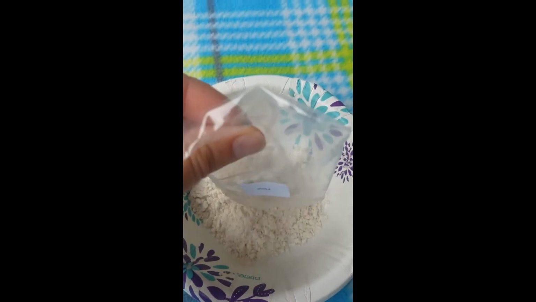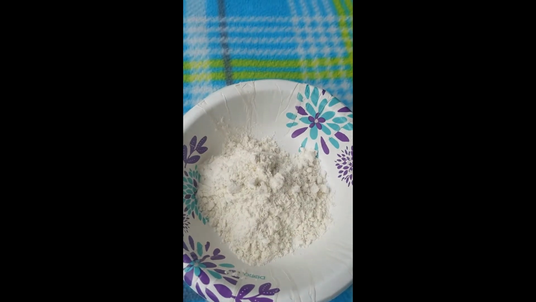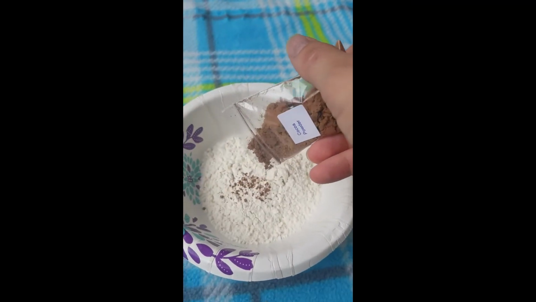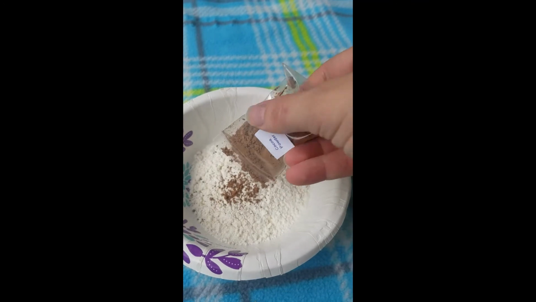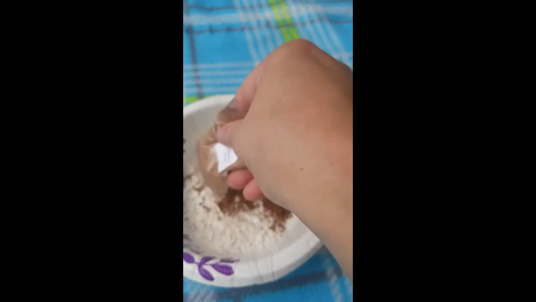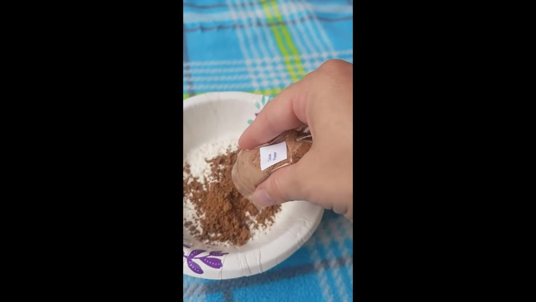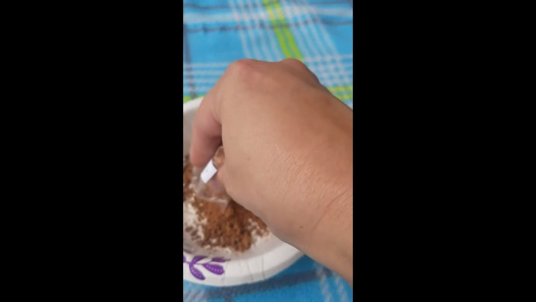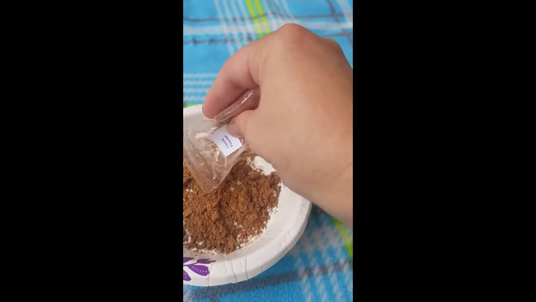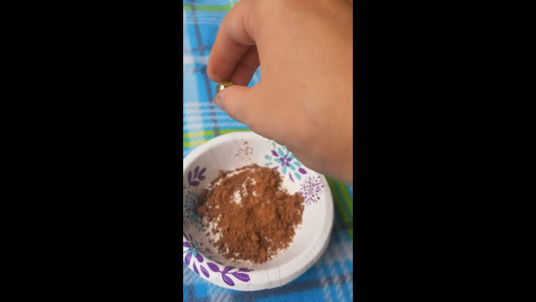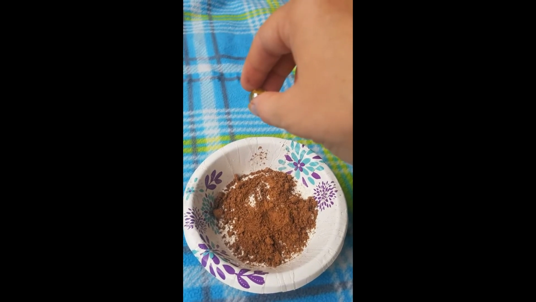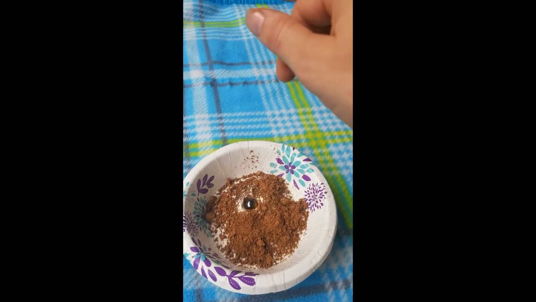Make sure you have a nice thick layer all around the bottom of the bowl. Now sprinkle the cocoa powder in a fine layer over the top of the flour. This is going to be the crust of your planet. Your marble will be the meteor that will crash into it.